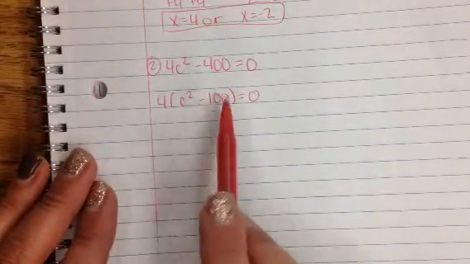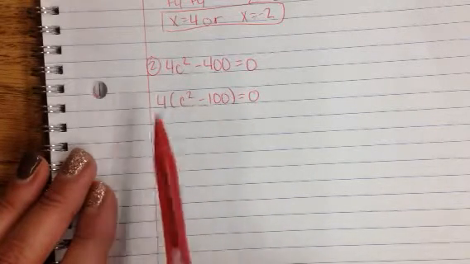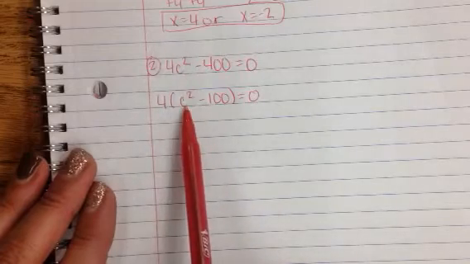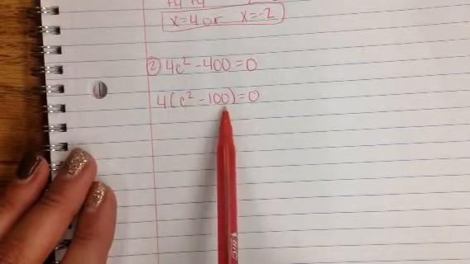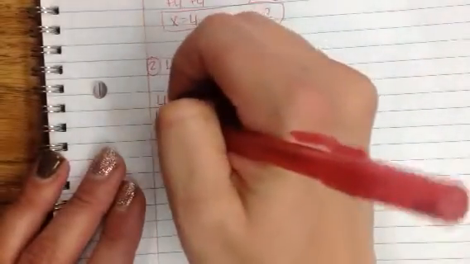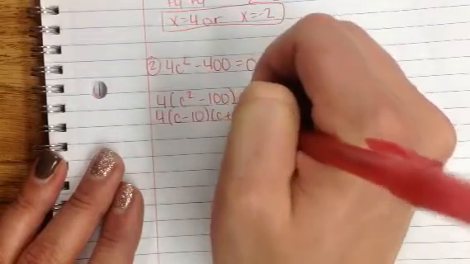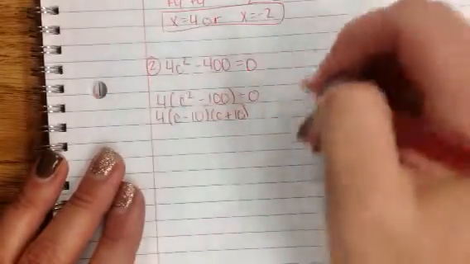Now, it's a binomial with a minus sign. I got to check to see if I have perfect squares. C squared is a perfect square, and 100 is a perfect square, so I've got difference of squares here. I can then factor to c minus 10 times c plus 10. And don't forget your greatest common factor.